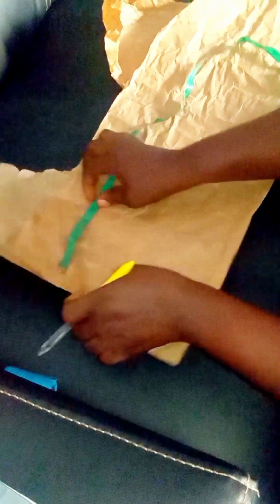This is 4.5 here. Then you come to this downside and measure 2 inches. Then you connect it like a C to meet with this 2 inches here. So you connect it like this. This is how you're going to connect it. This is the front part, and this is how it's going to look. Let me cut it, then you see how it is before we cut the back side.